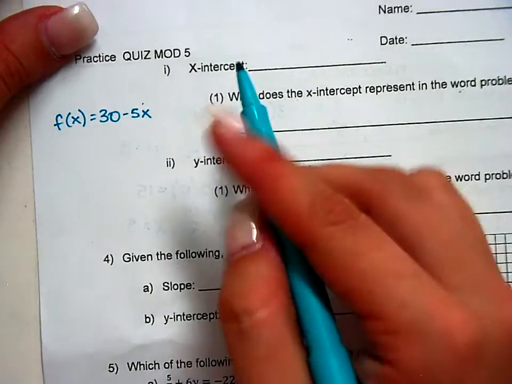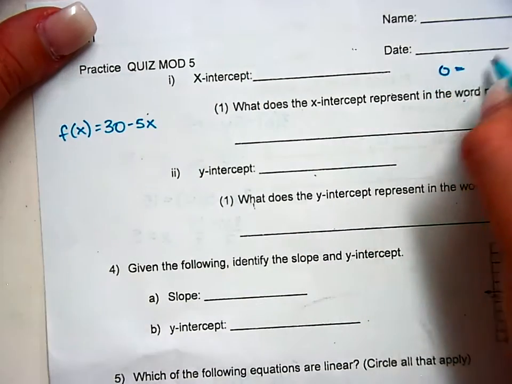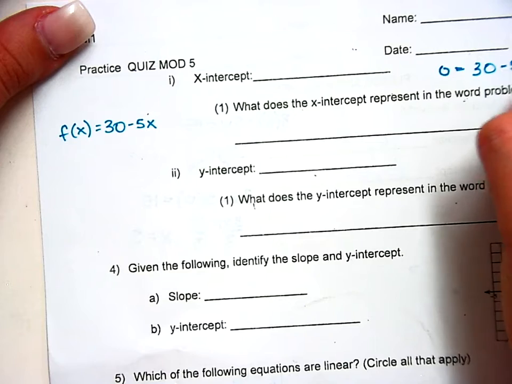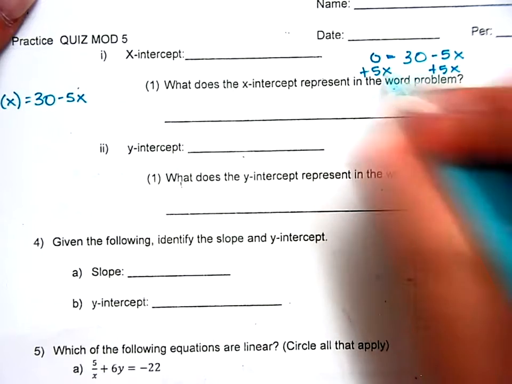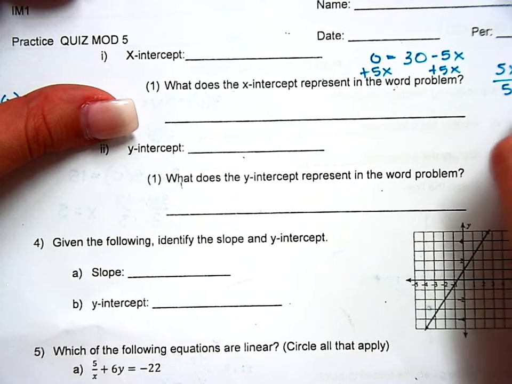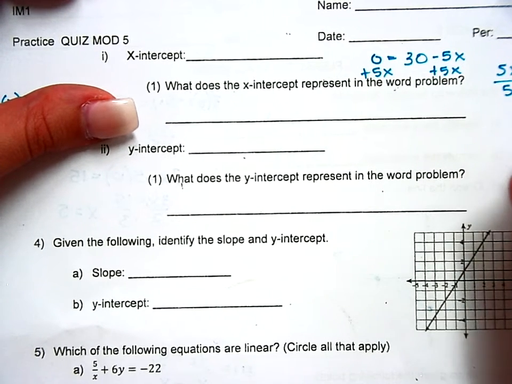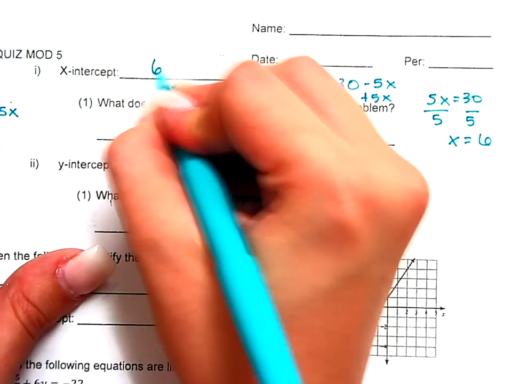So if I want the x-intercept, I'm going to make y 0. So 0 equals 30 minus 5x. Add 5x to both sides. So we've got 5x equals 30, and divide both sides by 5. So you've got x equals 6. So my x-intercept here is 6, 0.